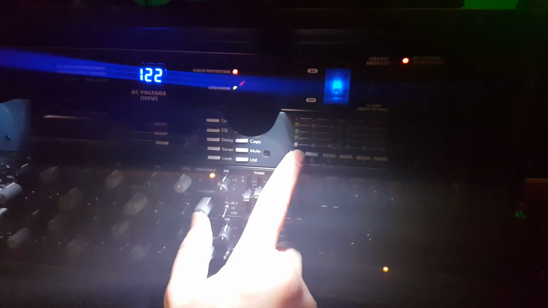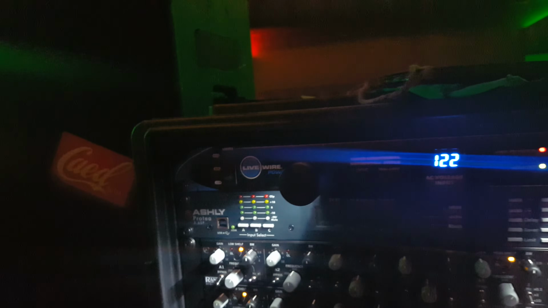The only other thing you've got on here is mute. You can mute each channel. If the red light's on, it's muted. Same thing on the inputs. Yeah, I saw that it was pretty self-explanatory.